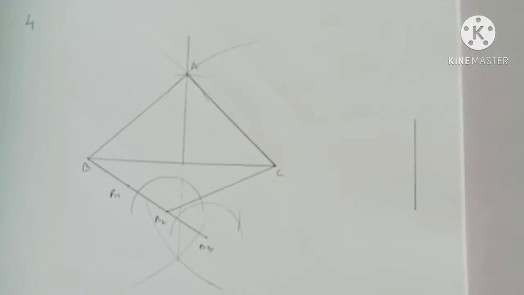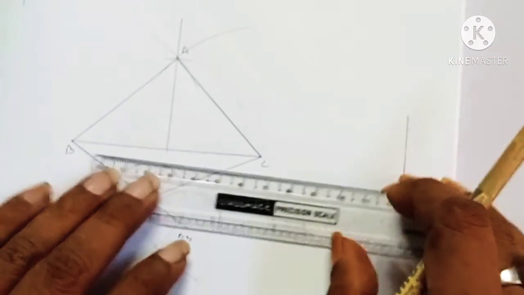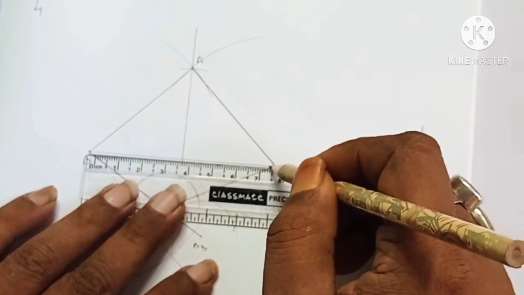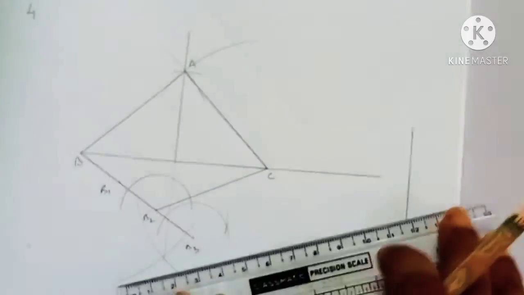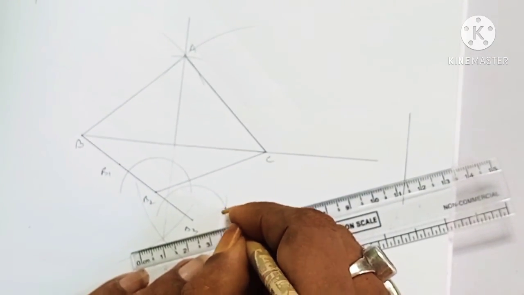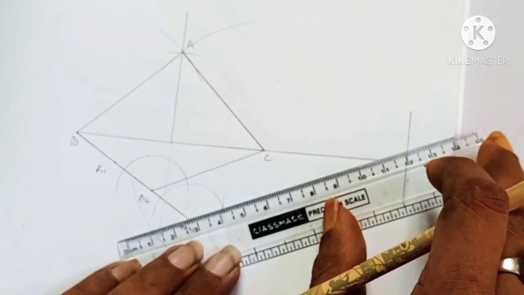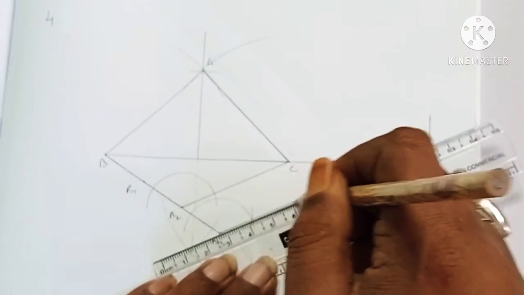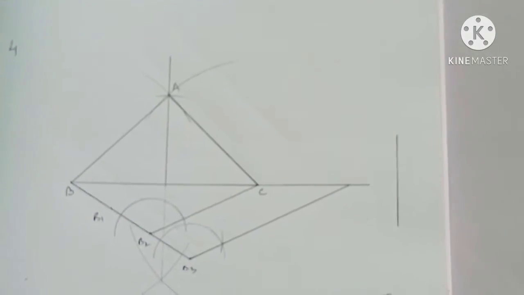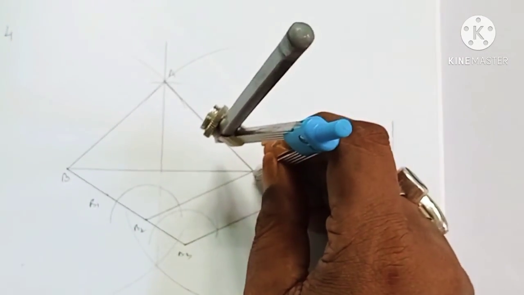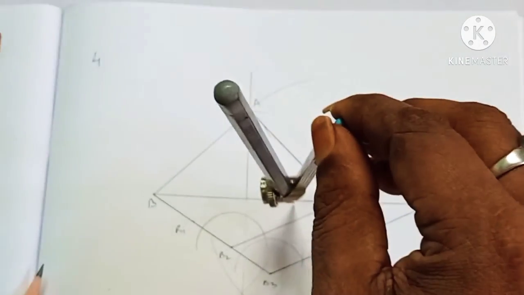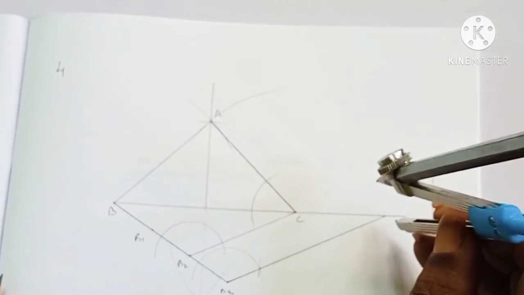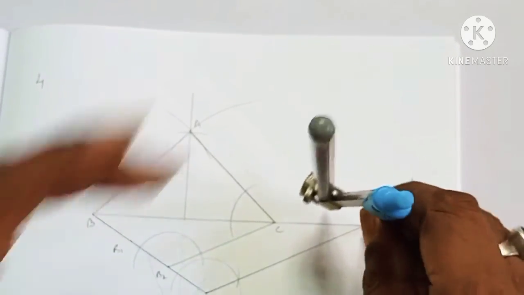And I am going to intersect here, like this. Now BC is produced. Now join this here. Again at C, taking a measure of any radius, I am going to draw an arc which intersects the two arms of the angle. Keeping the radius same, I am drawing here an arc.